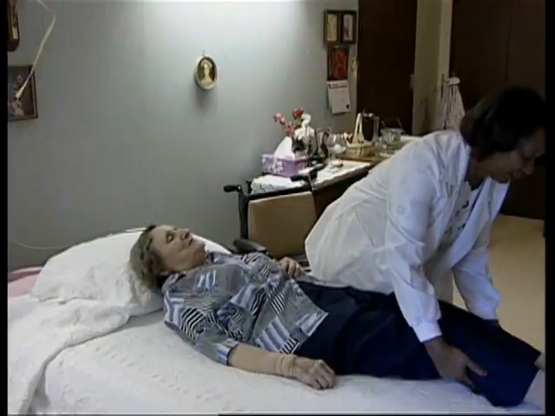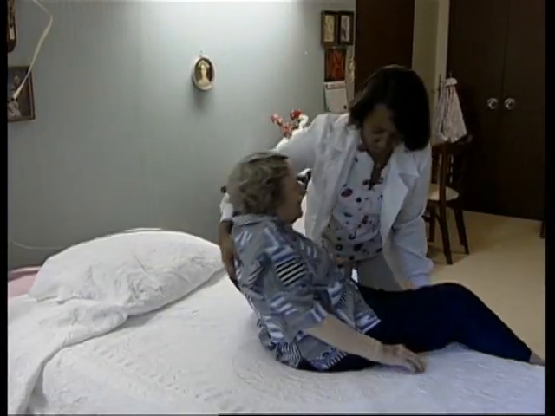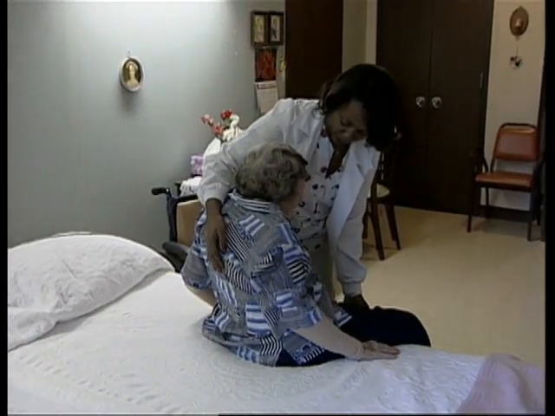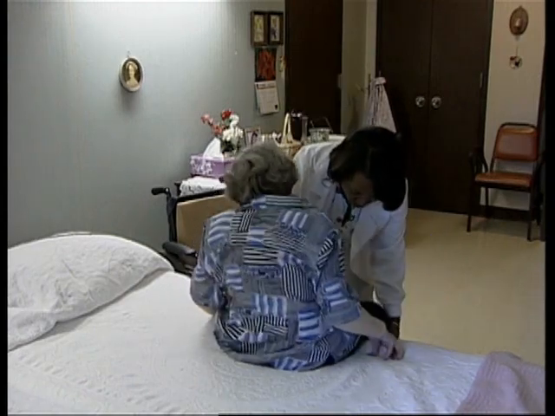Put your arm around the resident's back to provide support as you swing the resident into a seated position with legs over the side of the bed. After you do this, pause for a moment to allow the resident to gain his or her balance.